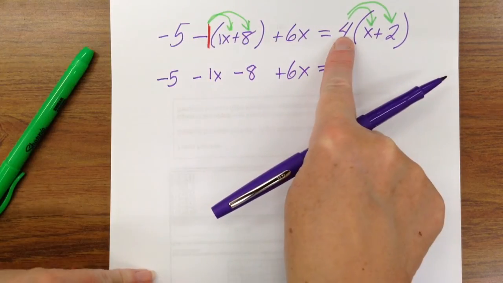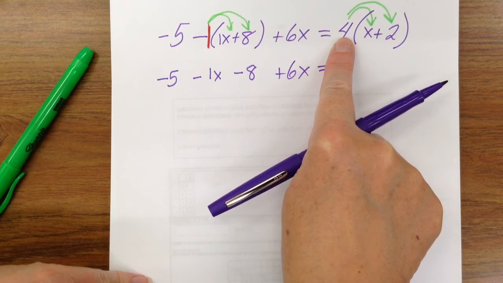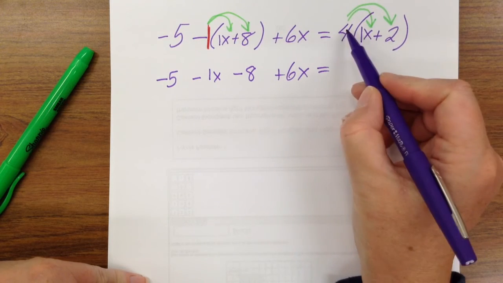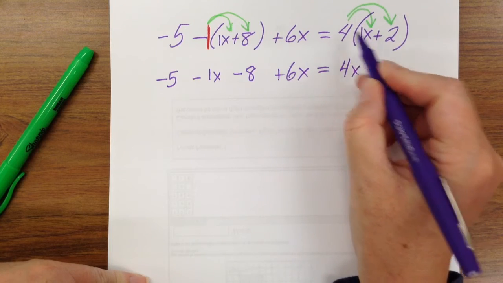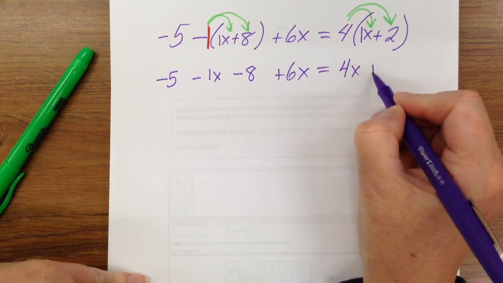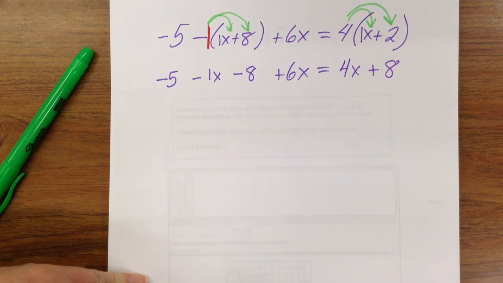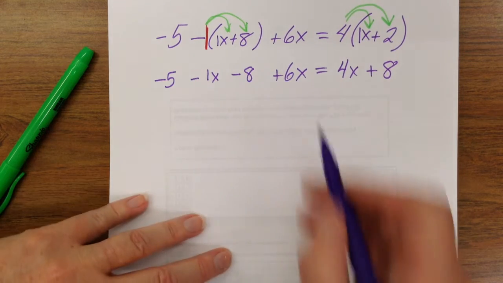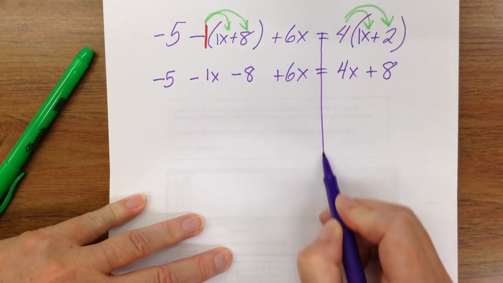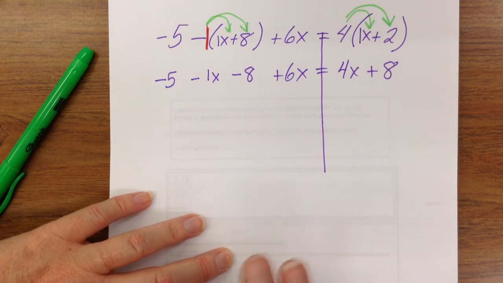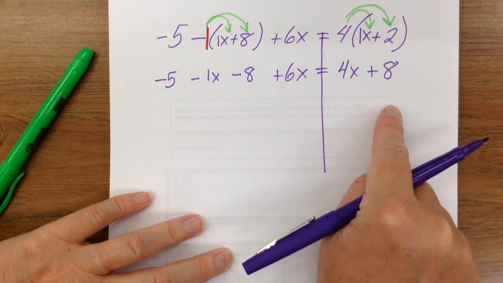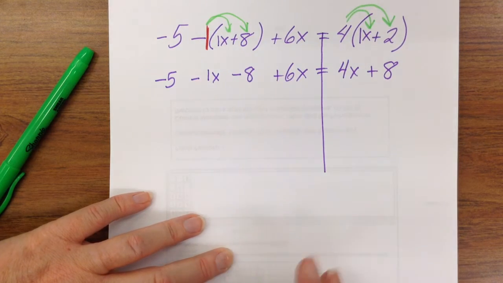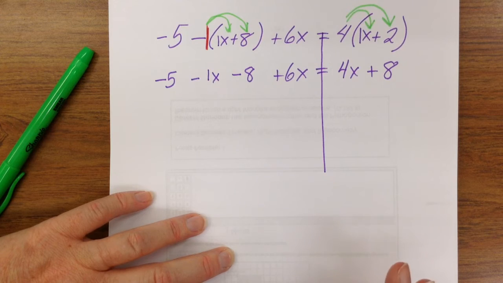All right, over here. Distribute that 4. Understood 1. 4 times 1 is 4, and it has an x. 4 times 2 is 8. How's that going for you? All right, let's take a look now. We have some choices here. We could do one of two things. We could move all the x's to one side and all the ones that don't have x to the other side, or we could combine first. It does not matter.